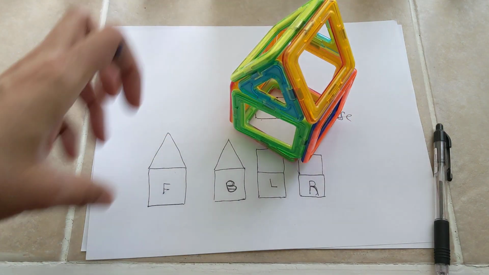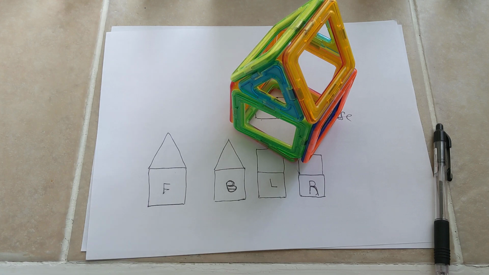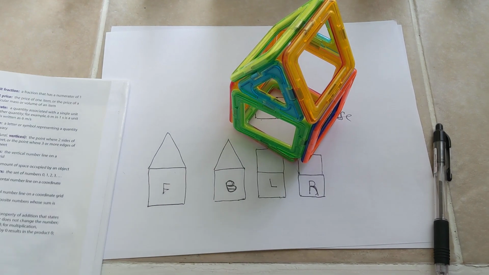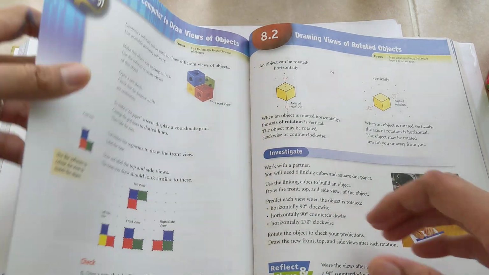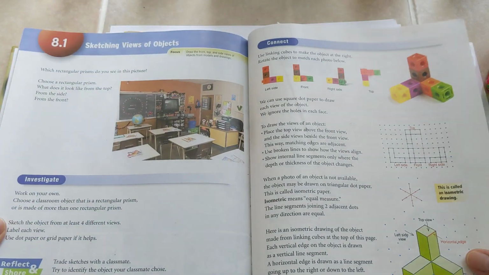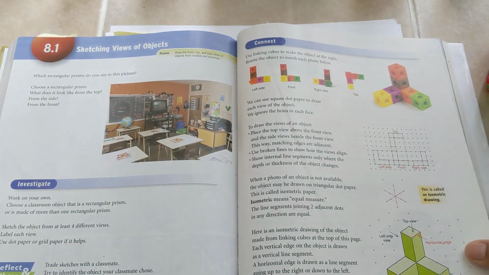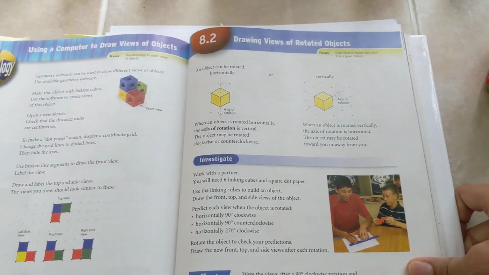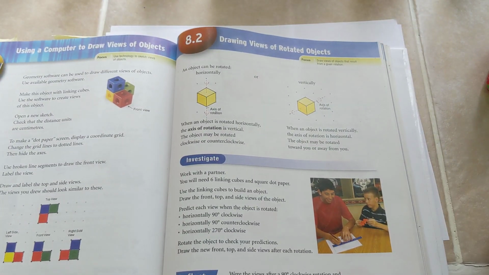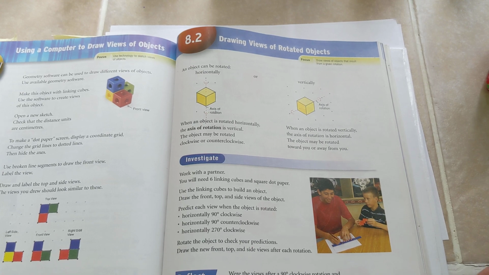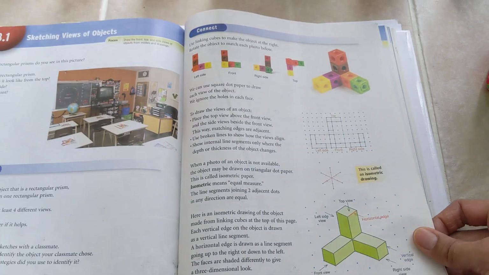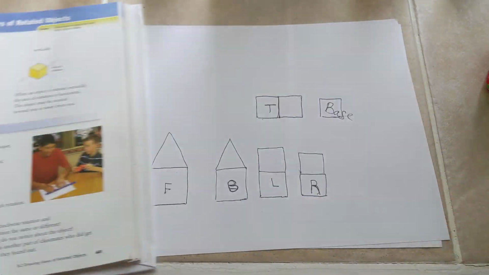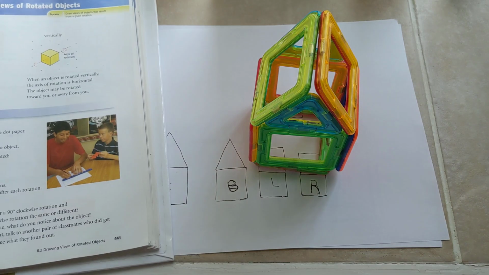Okay, so another thing, as I mentioned a little bit, rotating. Okay, so let me see where that is. Okay, so as I mentioned before, in the first one, we're just looking at different sides and we're sketching views of objects. The second section is drawing views of rotated objects. So how is that different from just drawing or sketching different views? Okay, that's because rather than flipping it around, we're imagining an axis.